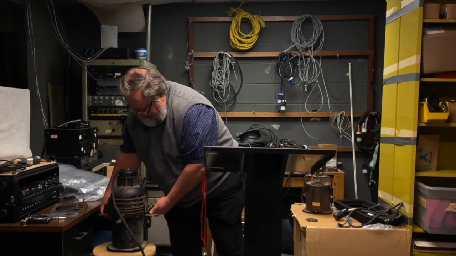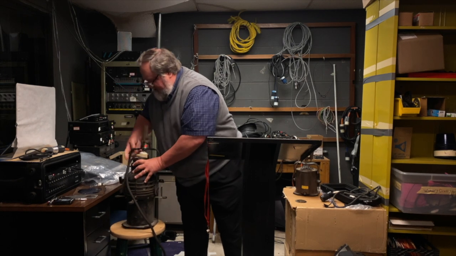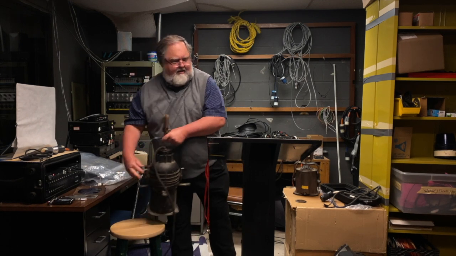I'm going to take this out. And then the other type of instrument that we use is what's called a Fresnel.